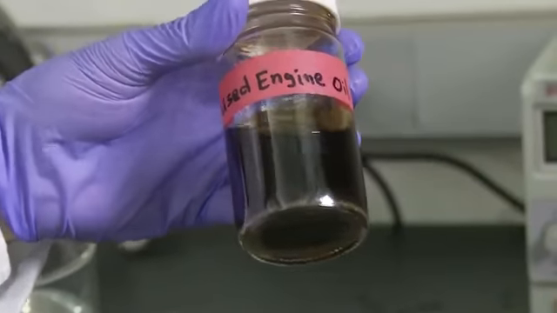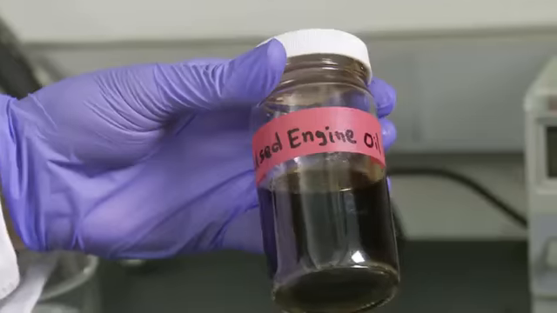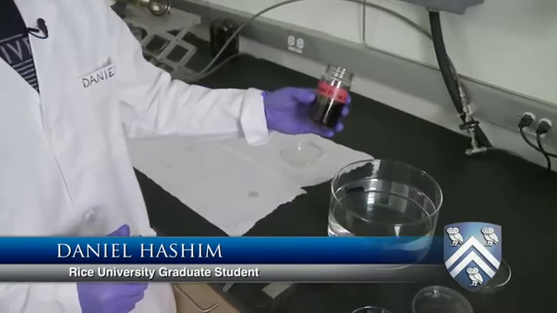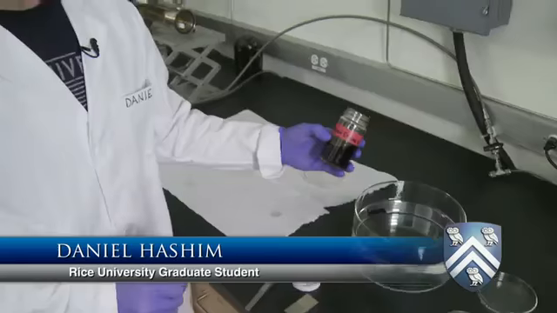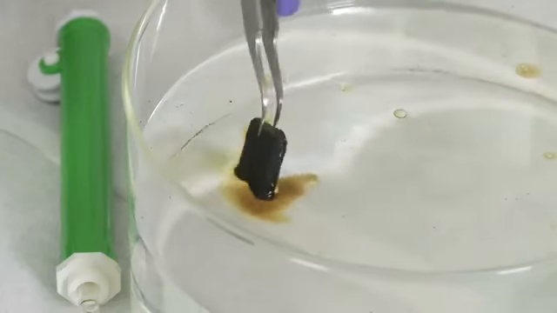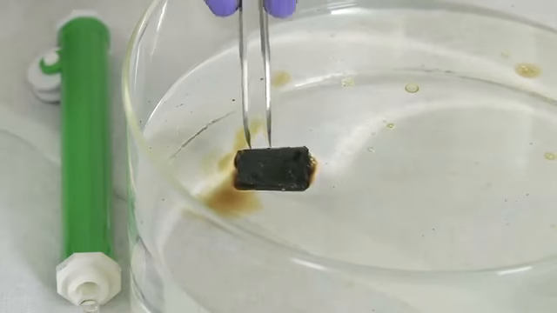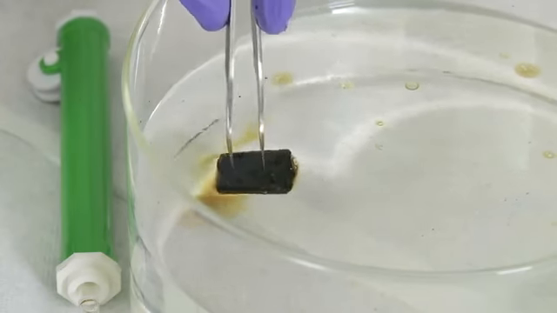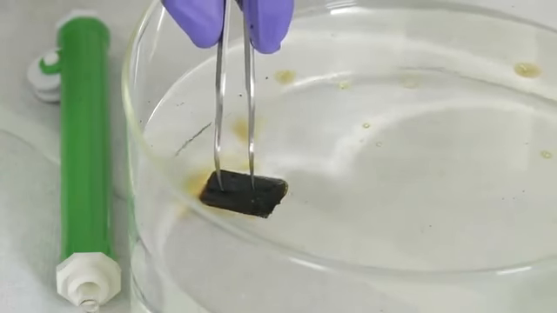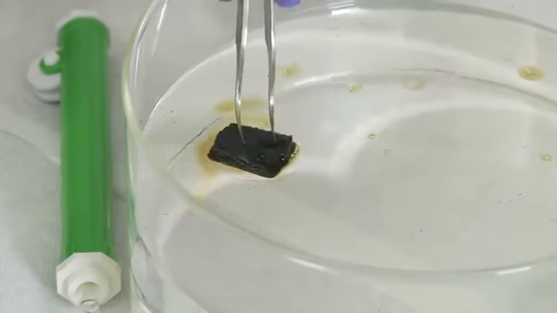This is used engine oil I got from a local gas station. What we're going to do is drop some of this oil into this water and have our sponge nanotube material absorb the oil selectively out of the water. So I'm going to take one of our carbon nanotube sponge materials and drop it right there on the oil. And you'll see immediately it starts to absorb the oil.